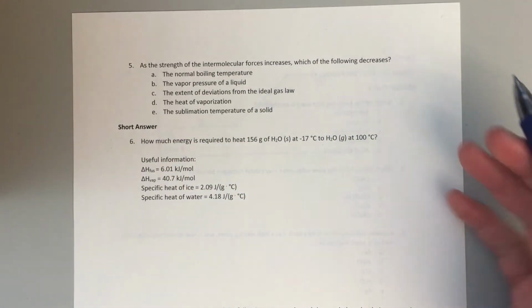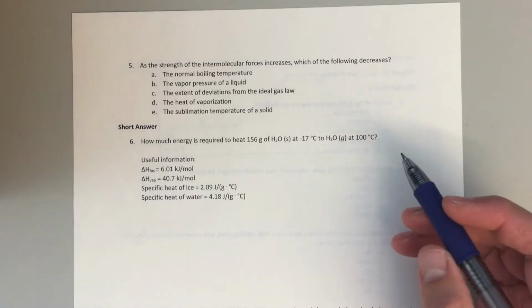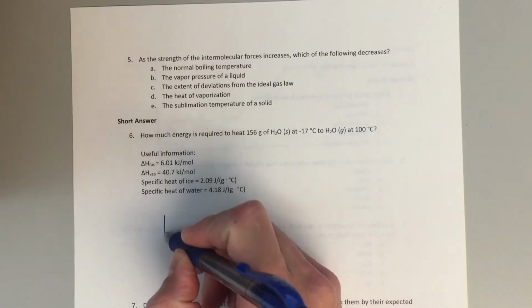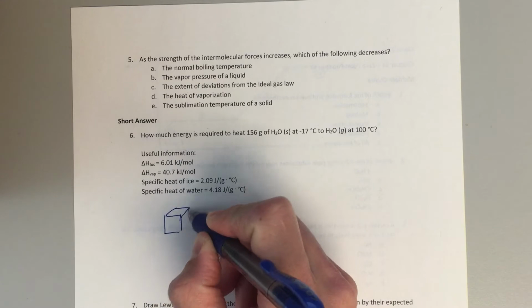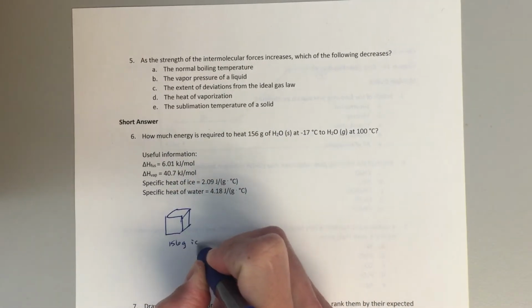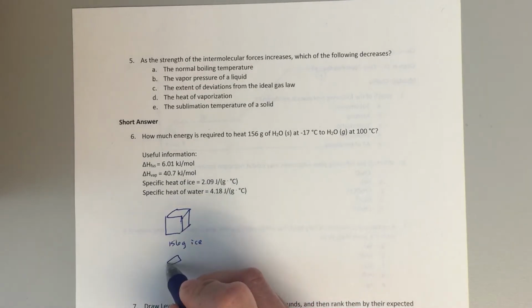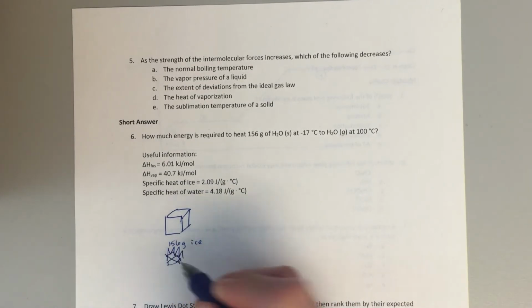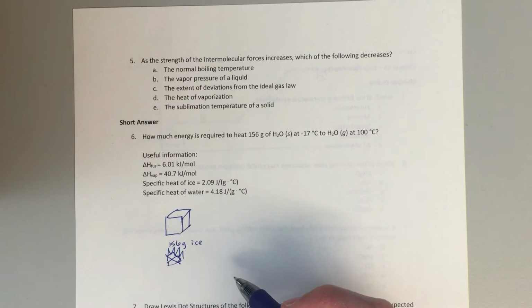like this. So what you might consider doing is drawing a little cartoon. I know it seems silly, but sometimes this helps. So here I've got my block of ice. We're going to say that that's 156 grams of ice. And then we're going to heat it up, right? We're going to build our campfire and we're going to apply heat to that block of ice.